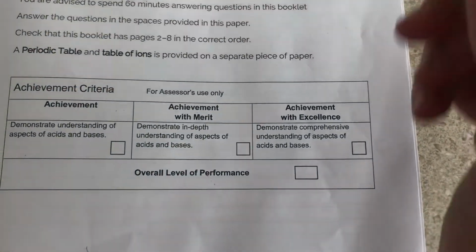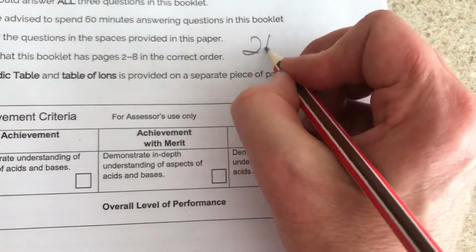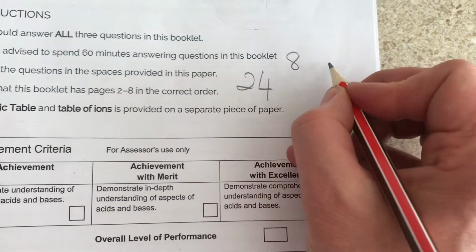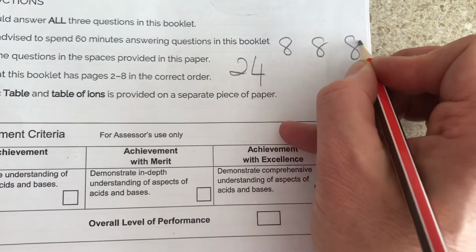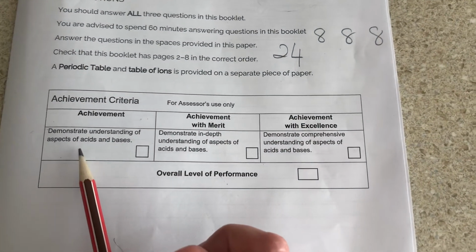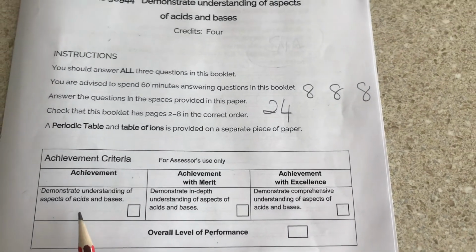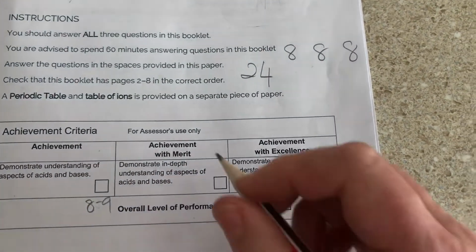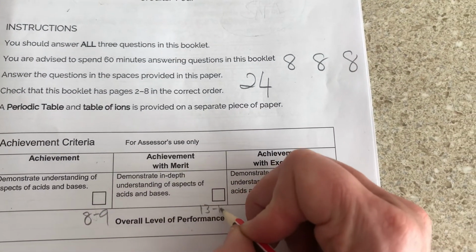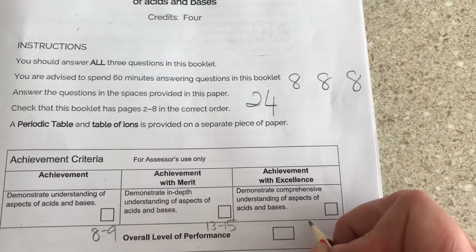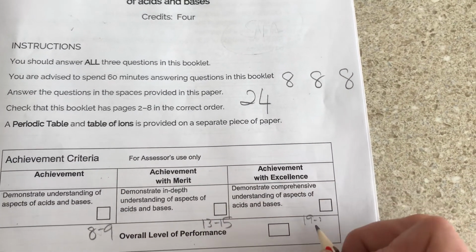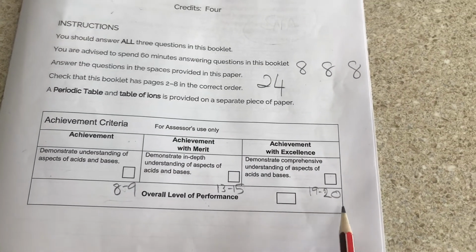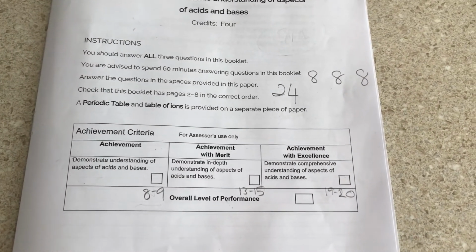Okay, usually on a 24 question paper, 24 mark paper, sorry, so that's 8 in question 1, 8 in question 2 and 8 in question 3. We would expect you to get about 8 to 9 for an achieved, about 13 to 15 for a merit, and 19 or 20 to get an excellence. This exact number can change year to year depending on how hard the paper is.